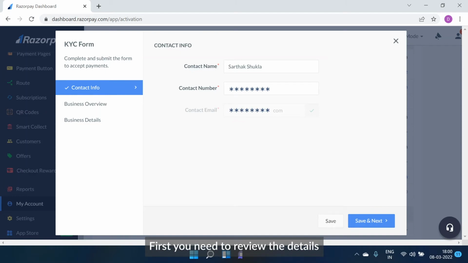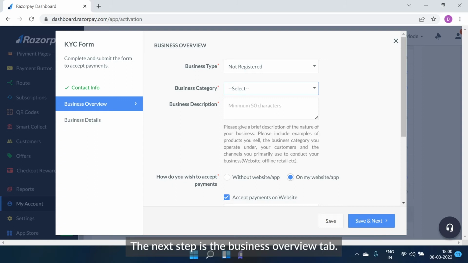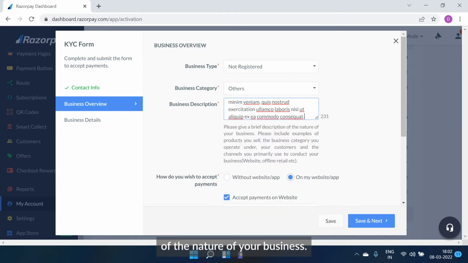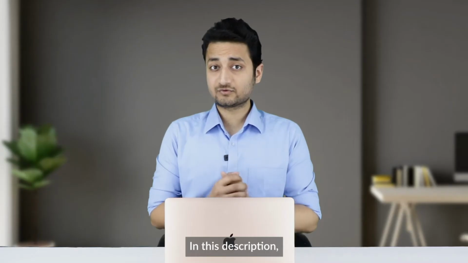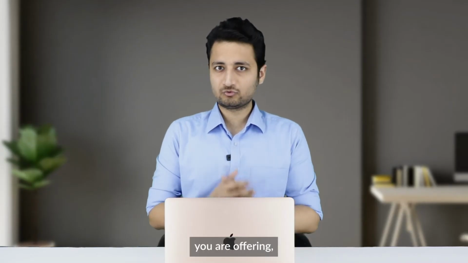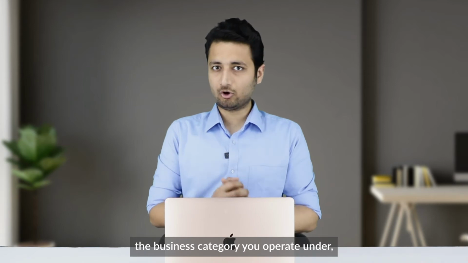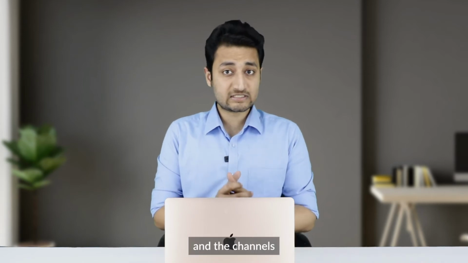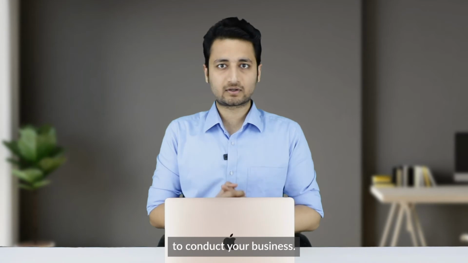First, you need to review the details in the Contact Info tab. This displays your contact name, contact number, and contact email. Click Save and Next. The next tab is the Business Overview tab. Here, you need to select the appropriate business type, business category, and give a brief description of the nature of your business. In this description, you can talk about the courses you are offering, the business category you operate under, your customers, and the channels you primarily use to conduct your business.